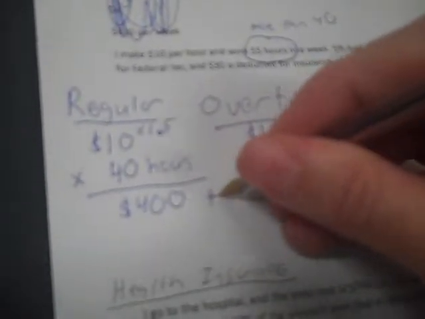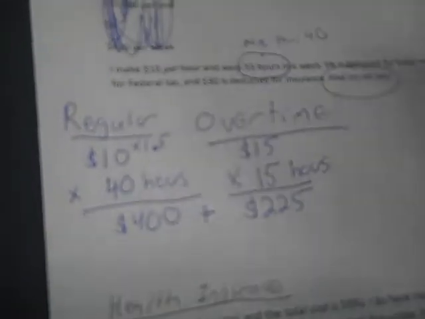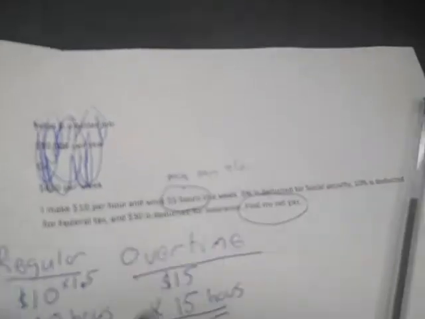Now we add these. 400 plus 225, I get 625. Now, we have to make our deductions. There's 1, 2, 3 deductions to make. Okay, so I have 5% and 10%.